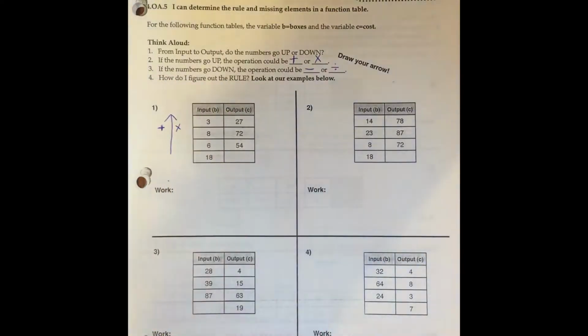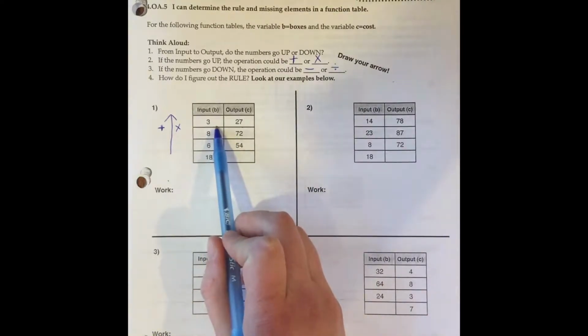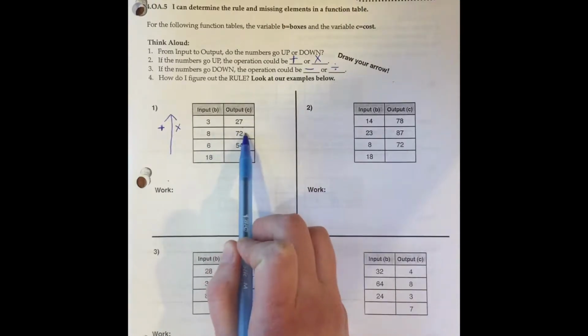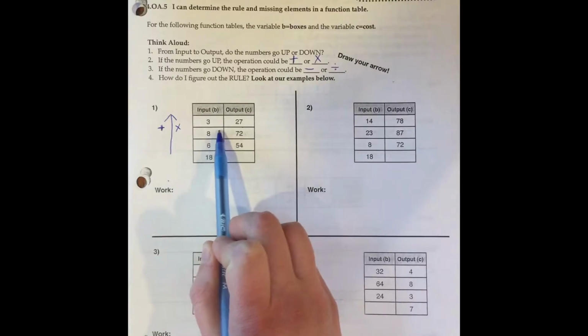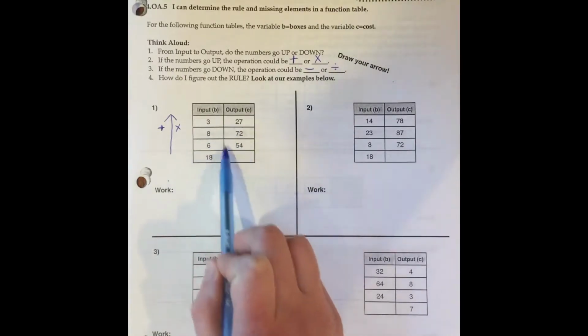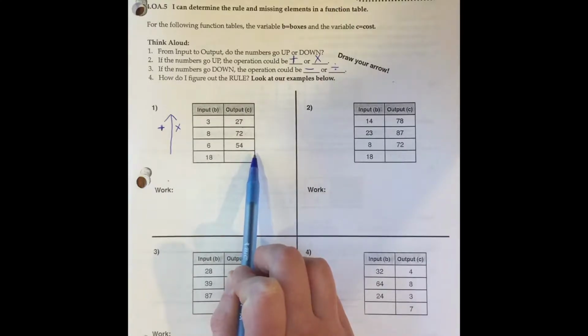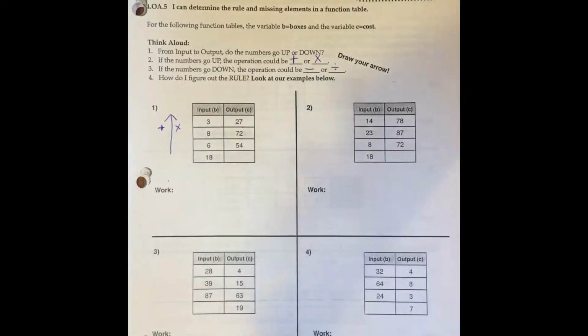Okay, so now I need to find a pattern. To find a pattern, I can either check with subtraction or I can check with division. So I'm looking at my numbers from input to output here. 3 to 27, 8 to 72, it seems like I might have a multiplication fact to help me remember these. I know 3 times 9 equals 27. So I'm going to try to check with division first and see if that works.